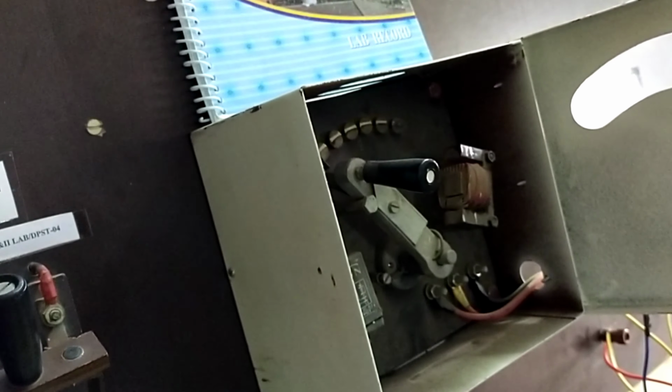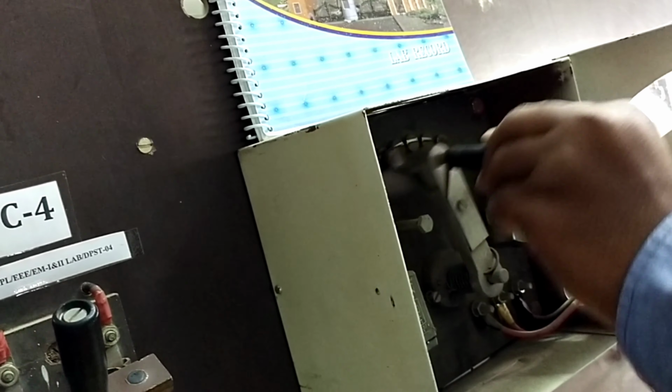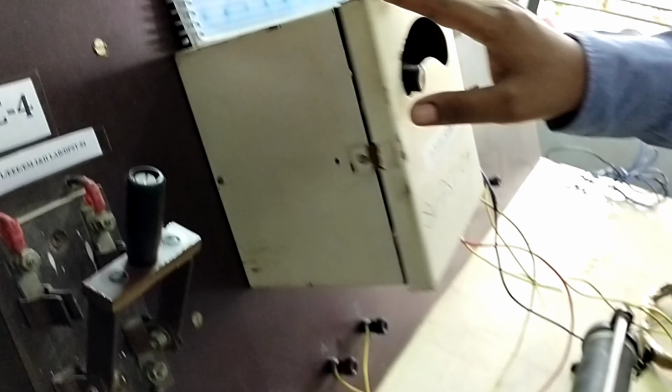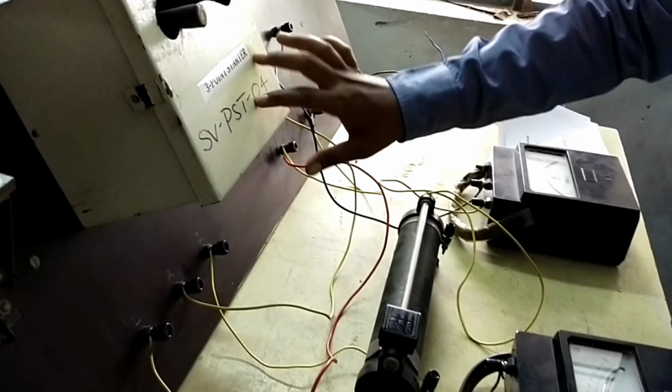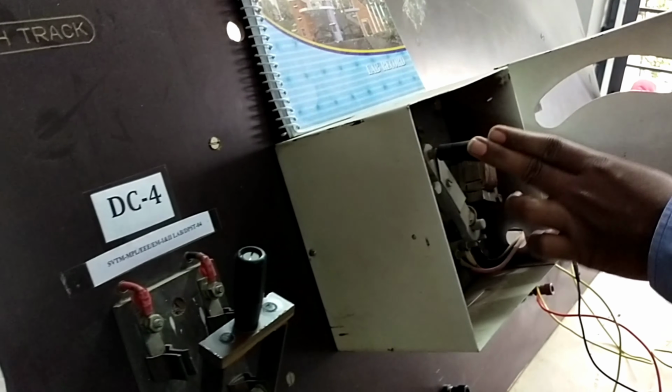By varying this resistance at the time of starting, since a DC motor takes a huge current, to limit the armature current we control it. This 3-point starter is used to reduce the starting current of a DC motor. What does the 3-point starter have? No volt coil; the construction of 3-point starters may differ. L, A, and F are the 3 terminals, hence it is known as a 3-point starter.